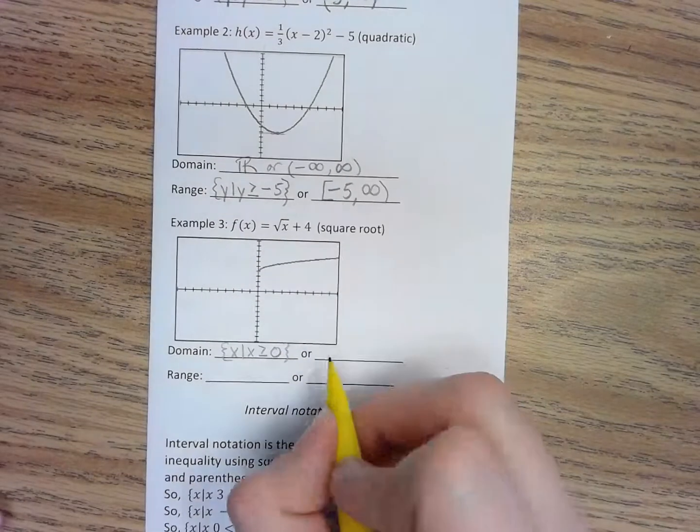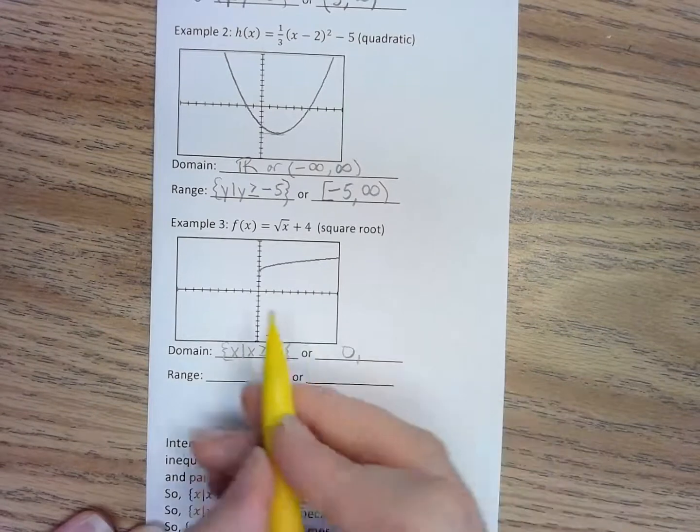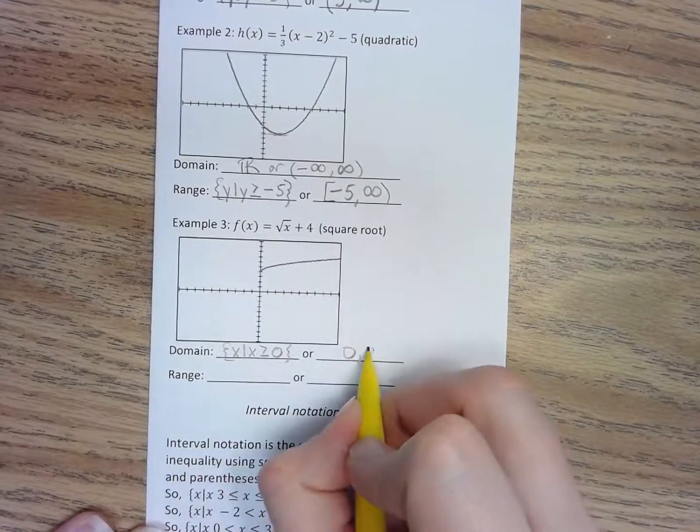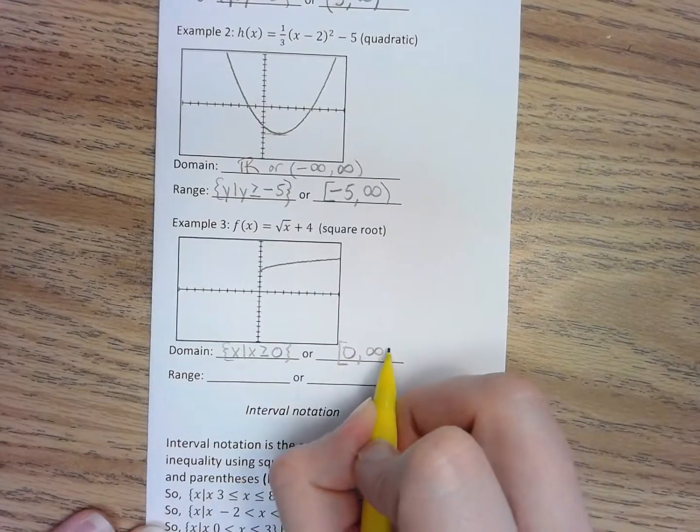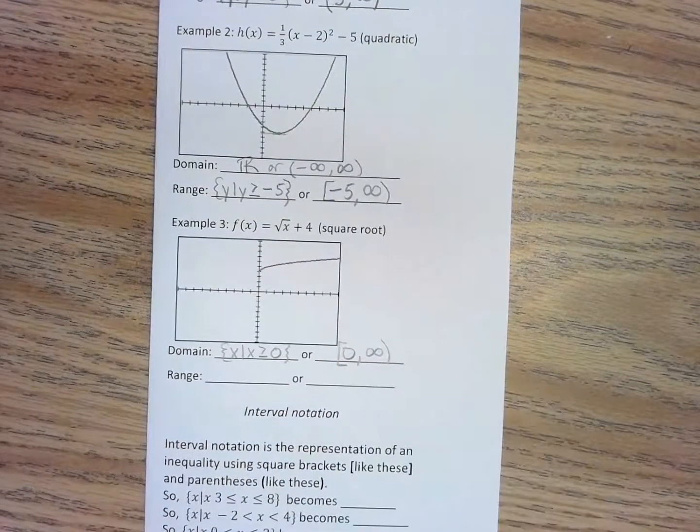So to write that as interval notation, we would say from 0 to, we do go all the way out to infinity. So from 0 to infinity, we do want to include the 0, so put a bracket, and parentheses around our infinity.